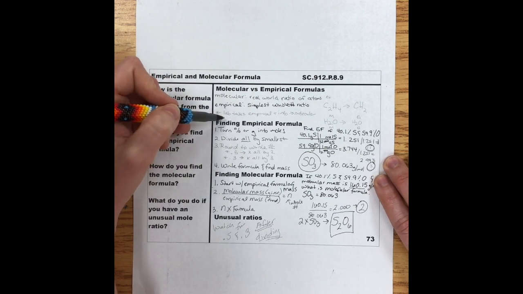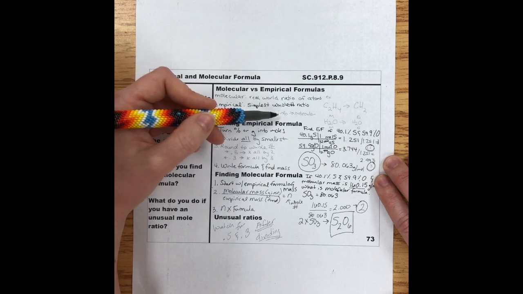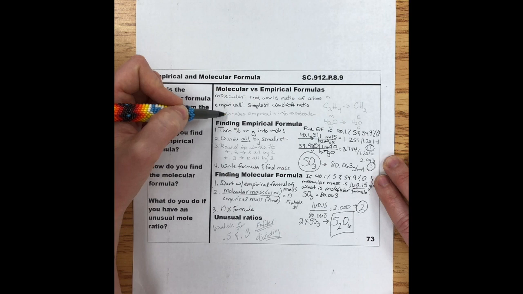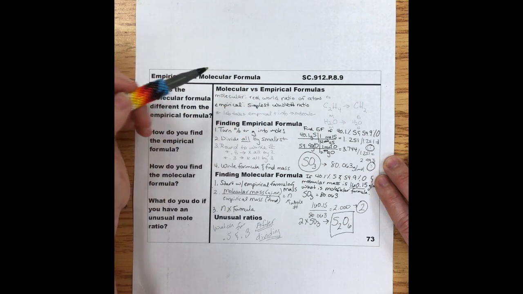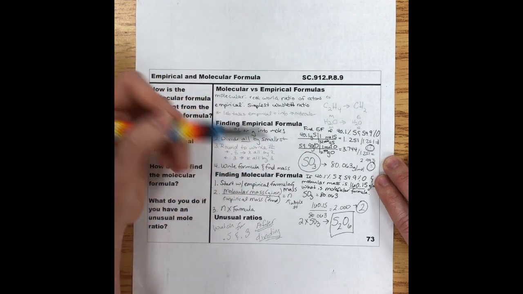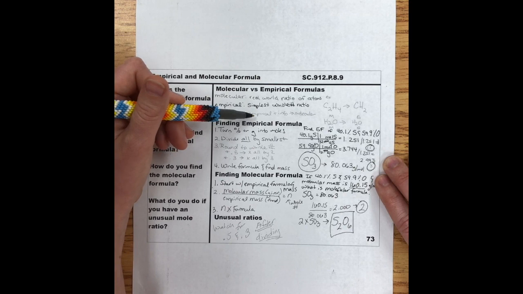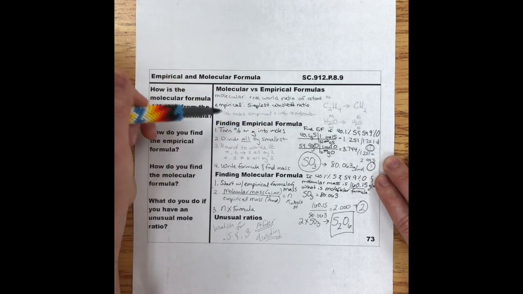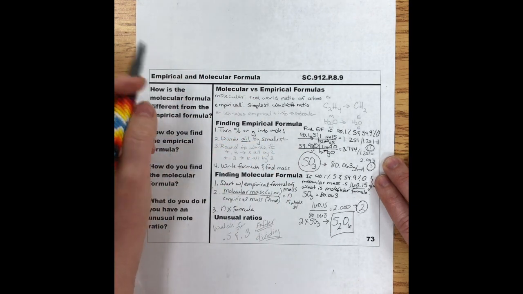What we do is we take lab information and we turn the empirical formula into the molecular formula. So we start out with the lab information, which gets us the empirical formula. The empirical formula with a little bit more info gets us the molecular formula. And that's what we're going to do in our practice problems. We'll take that lab info, turn it into the empirical formula using some mole ratios, and then using some mass information, we'll turn it into the molecular formula.